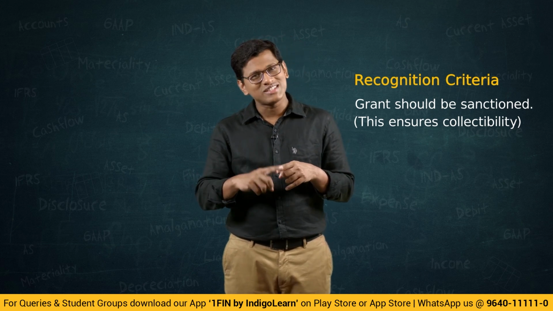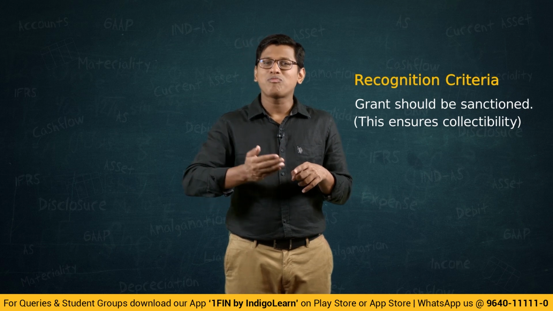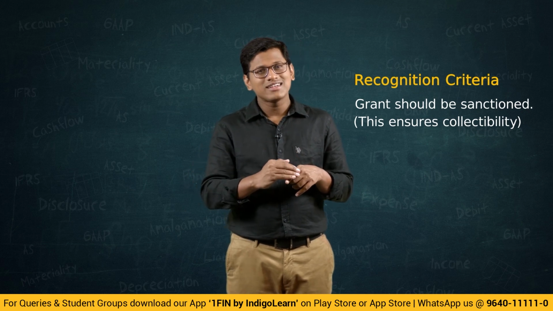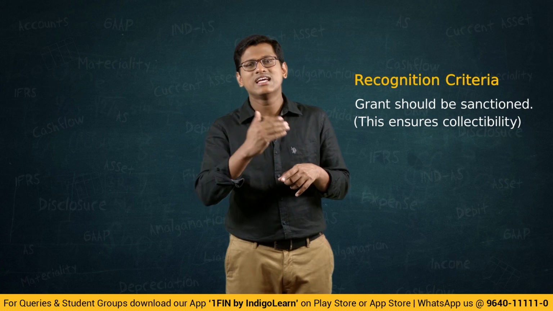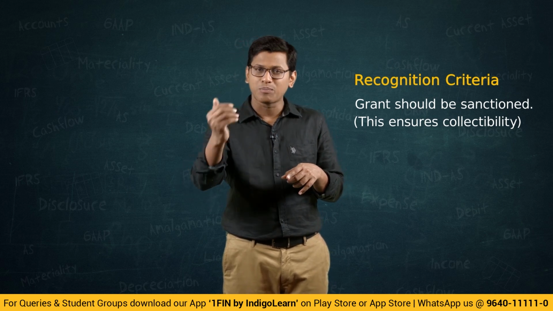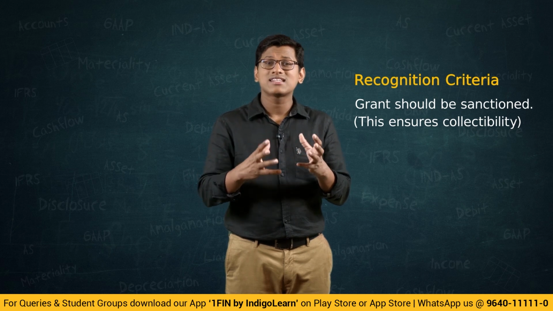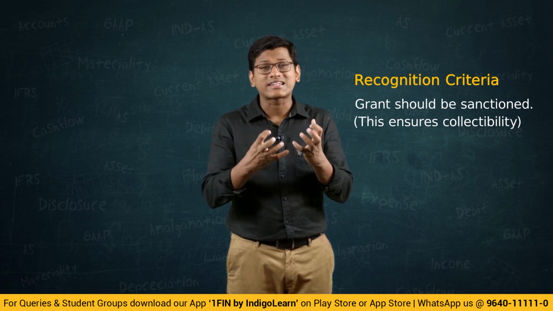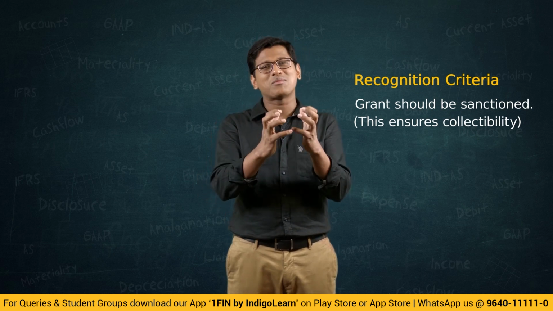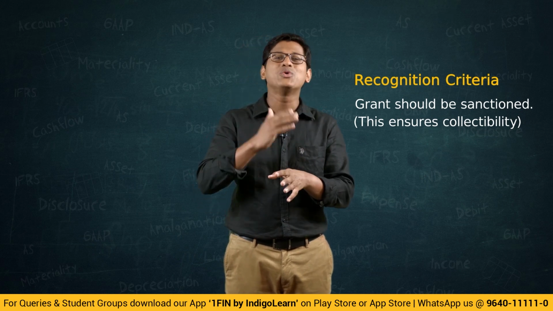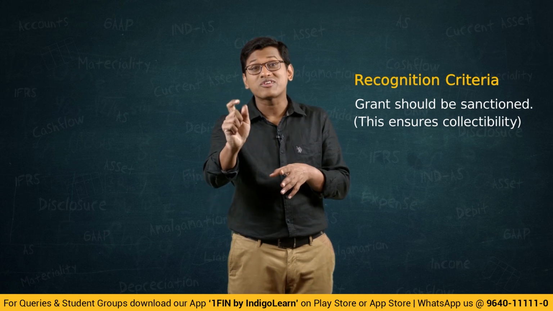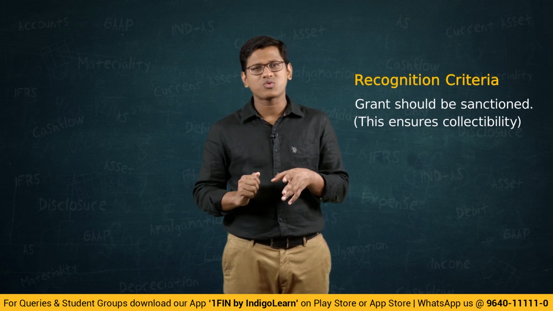What happens because of this is, once government accepts that grant and says you are entitled to that government grant and we are approving it, you will have that amount as an amount which can be collected. So that collectability of that amount can be ensured. To ensure collectability, you require government to sanction or approve your specific file. So that is the first condition that you have to check.